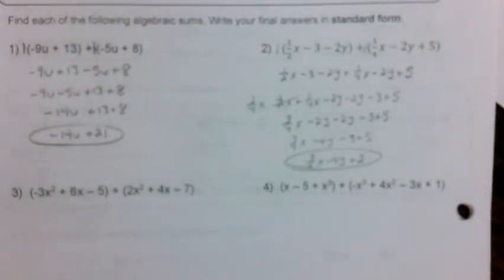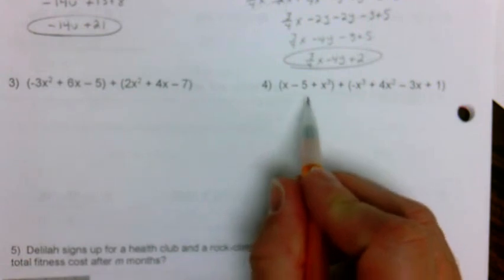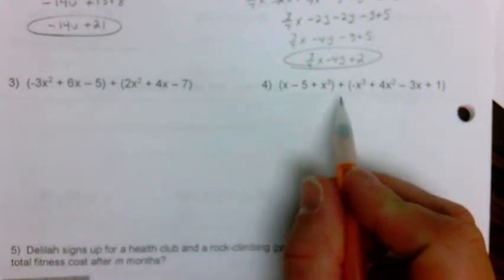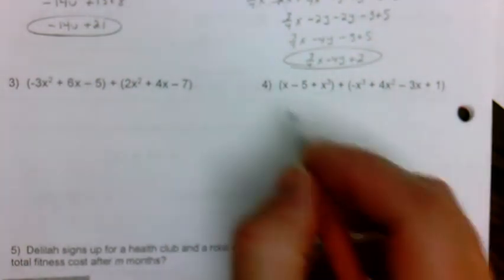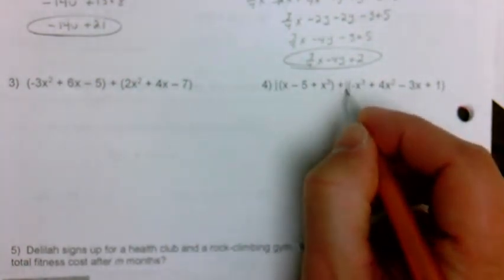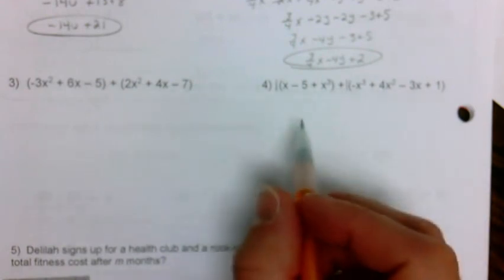Let's go right underneath and look at that example. We have x minus 5 plus x cubed, and we're going to add it to negative x cubed plus 4x squared minus 3x plus 1. Again, we'll start by distributing positive 1 to each set of the parentheses.